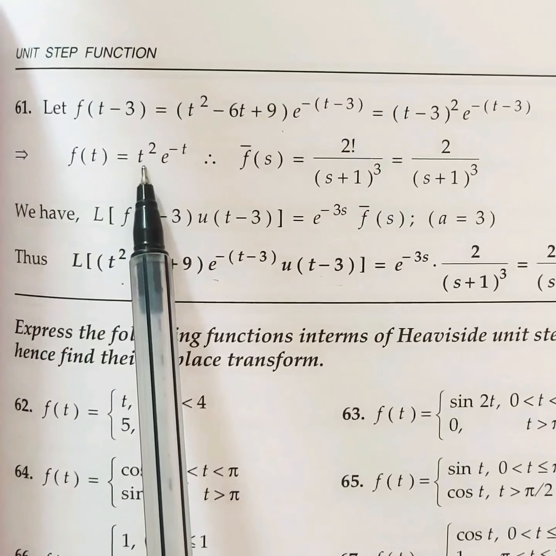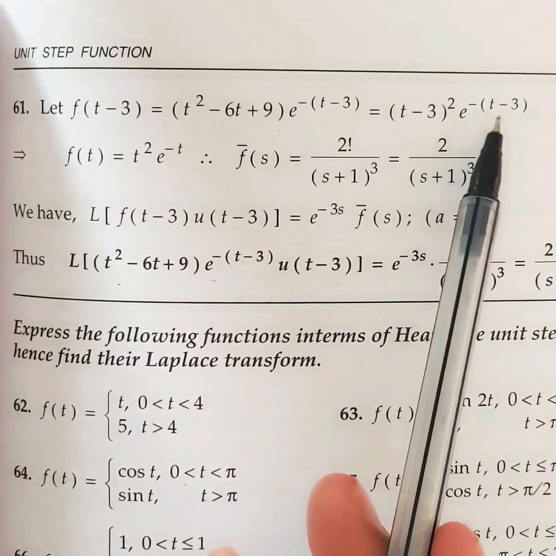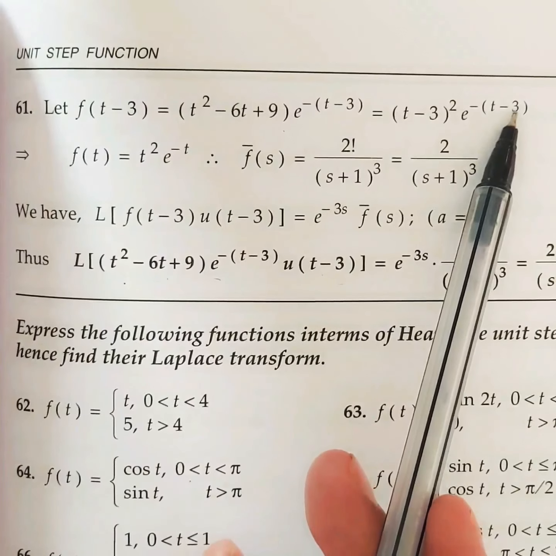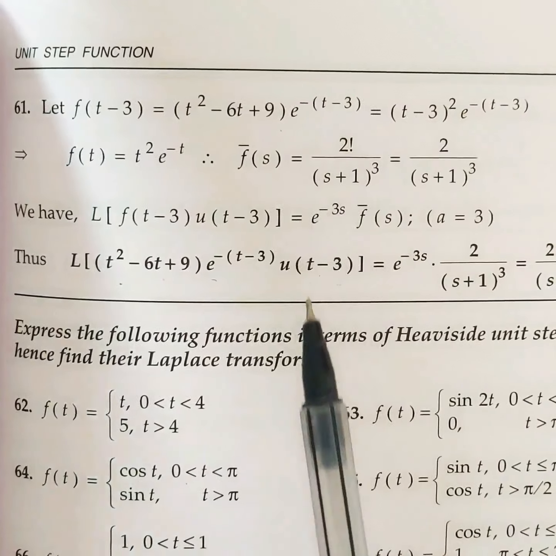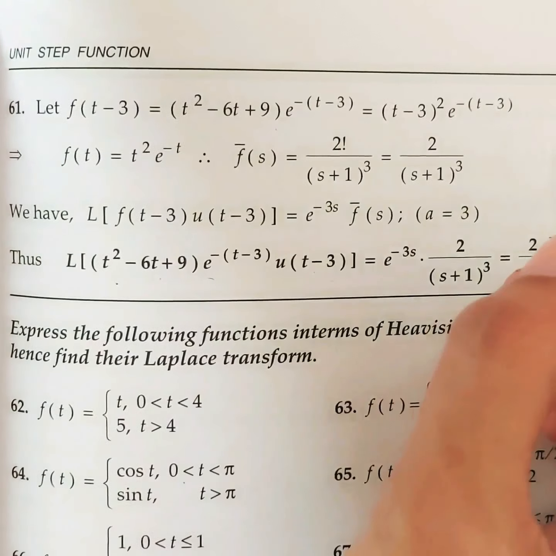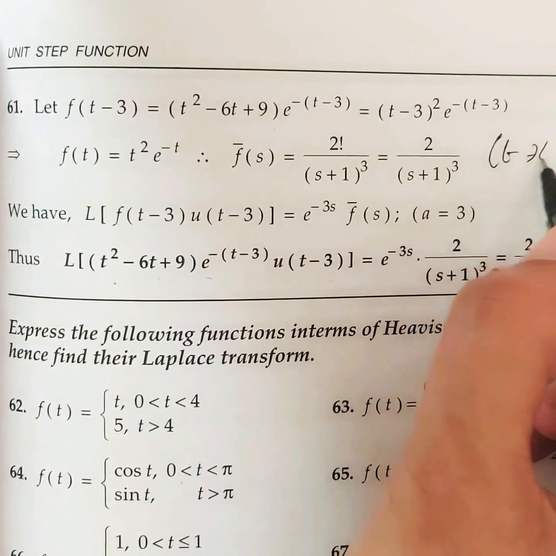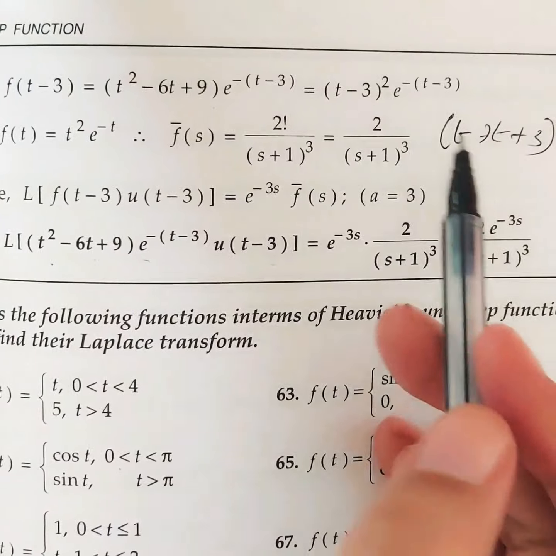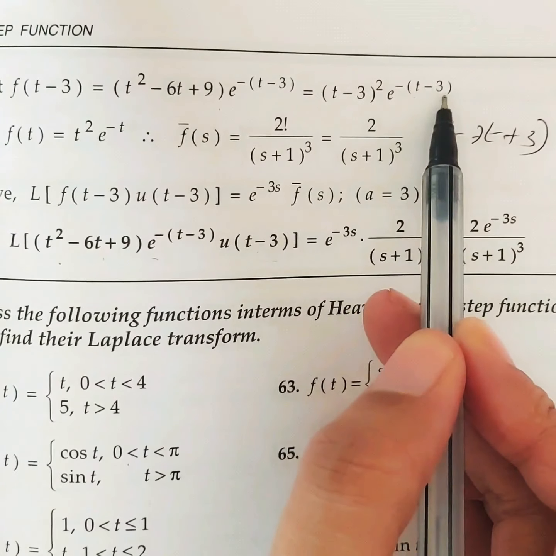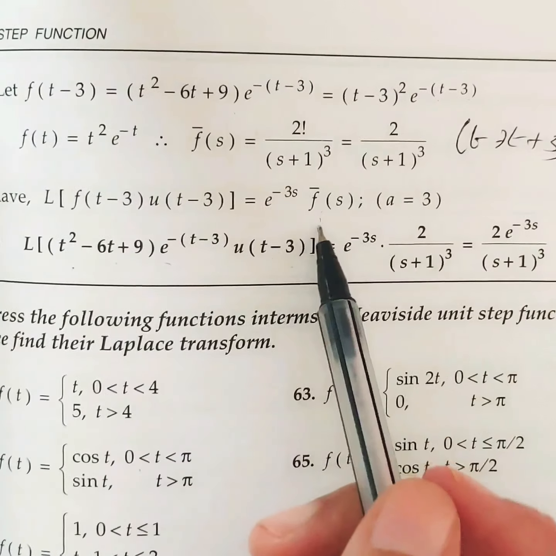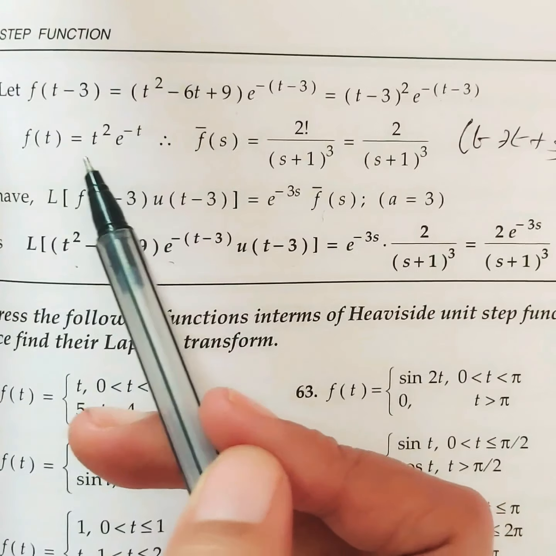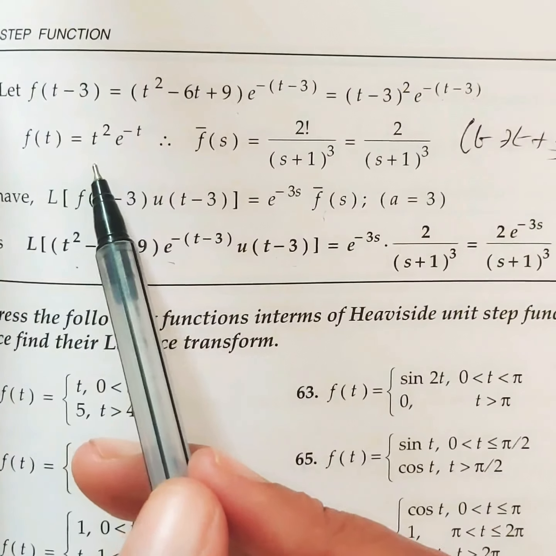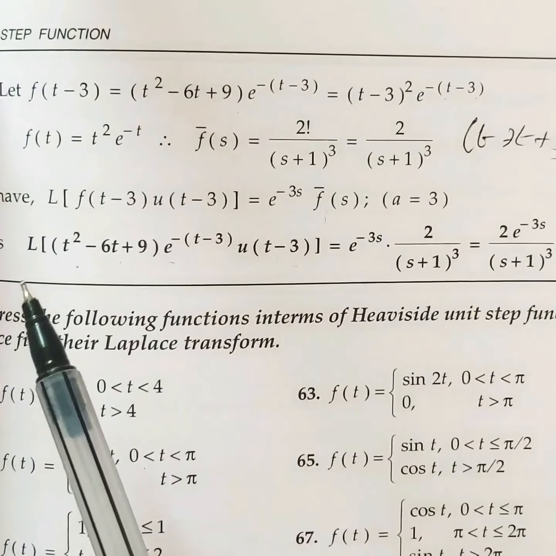So you are getting t square. E power minus of t plus 3 minus 3. Wherever t is there, you are going to replace t plus 3. You can write t goes to t plus 3. Okay. So t plus 3 minus 3. So you will get e power minus t. Now this is very easy. Laplace of t square e power minus t.